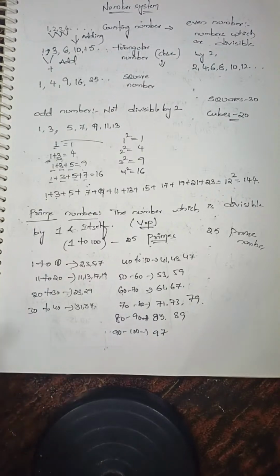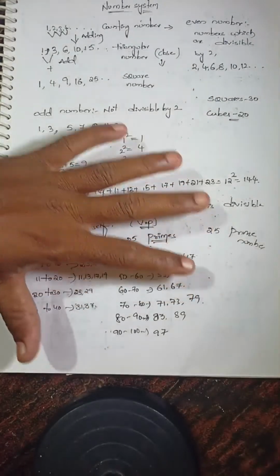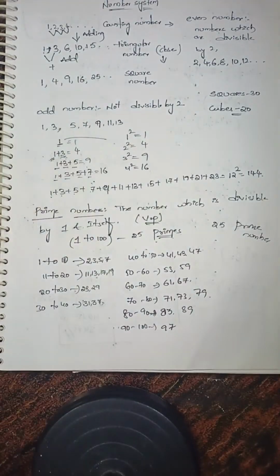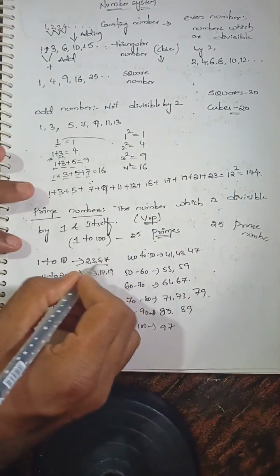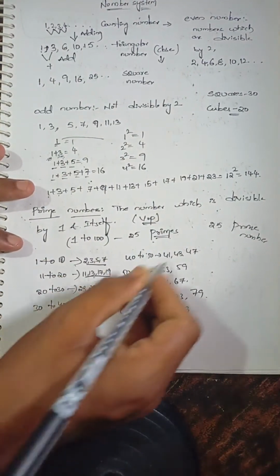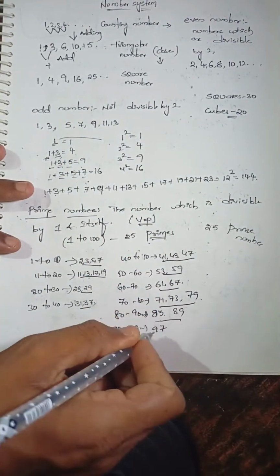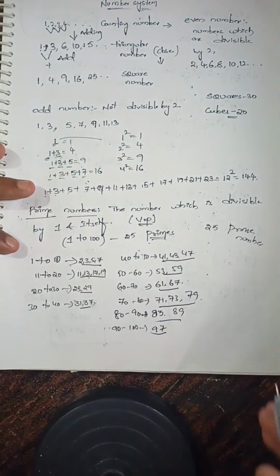Now see, from 1 to 100 we have a total of 25 prime numbers. Those who are unable to see, here I have written all the 25 prime numbers. I am underlining the prime numbers also, please note them down. These are the total 25 prime numbers.